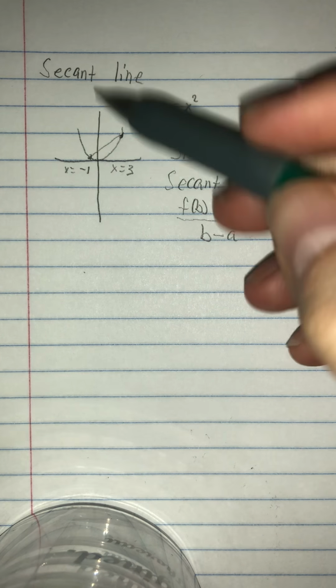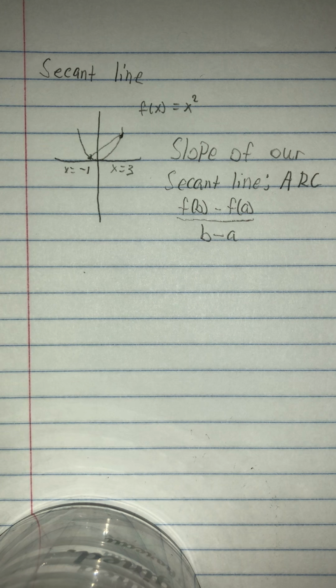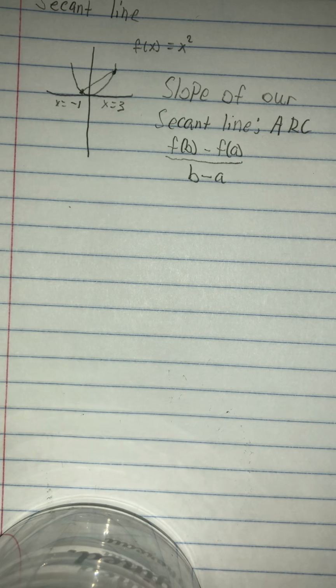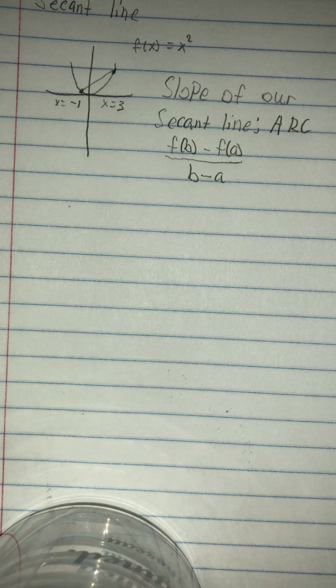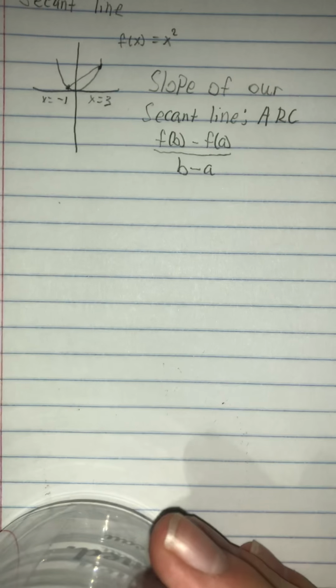Or it's really just the slope of this line. It's some linear line. Hopefully you remember that from, I'm assuming, maybe an algebra class or pre-calc. Regardless, we'll go over an example.